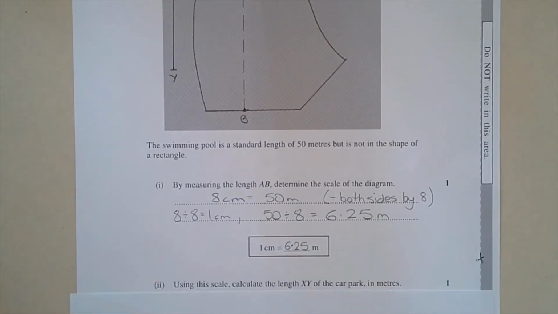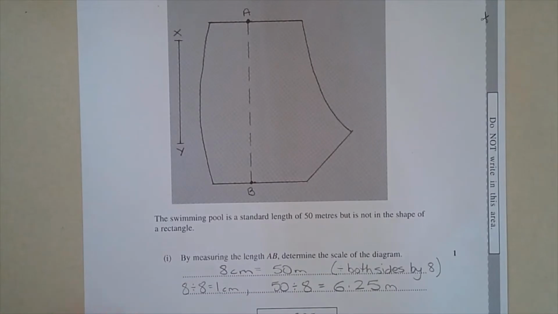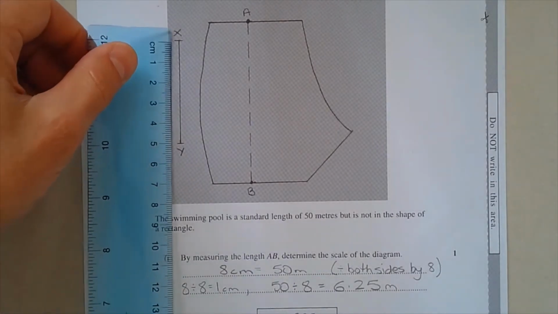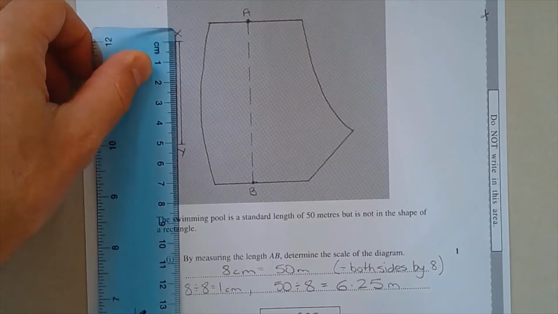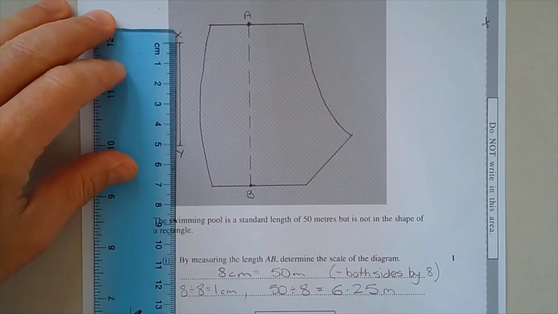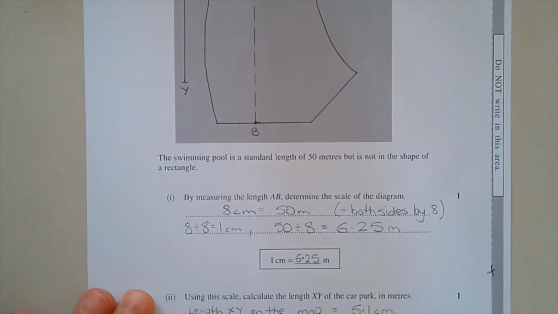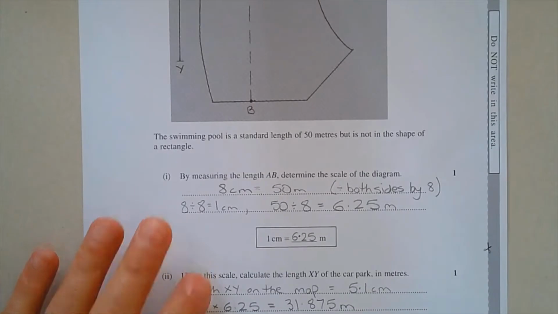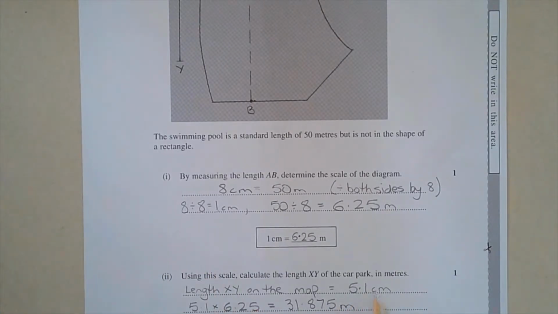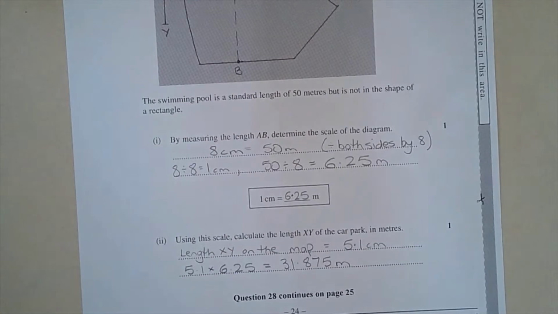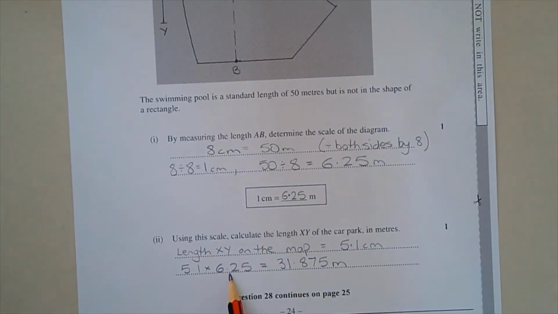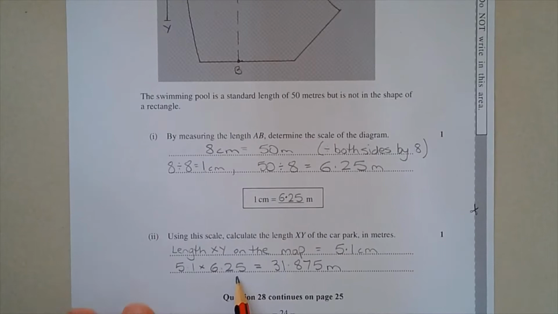Now part 2: using this scale, calculate the length XY of the car park in metres. Again, we'll measure this interval XY on the map, and that works out to be around 5.1 centimetres. Using the scale, taking that length on the map and multiplying it by 6.25, we get 31.875 metres.